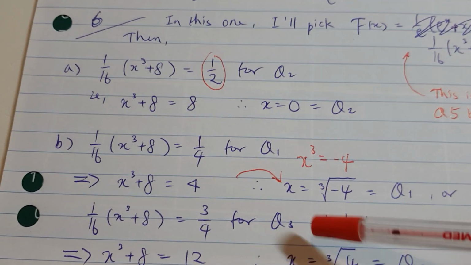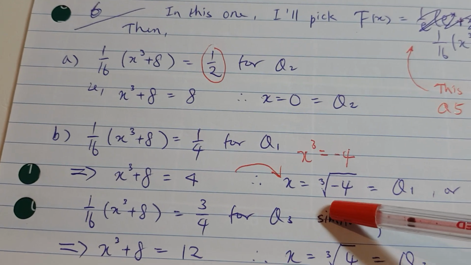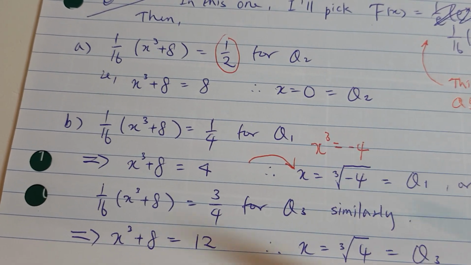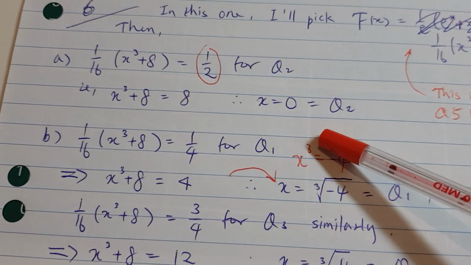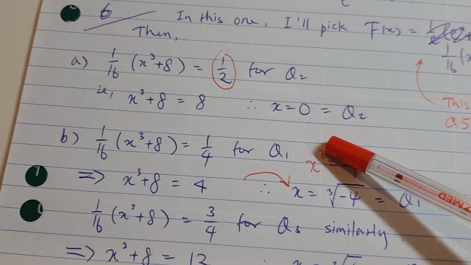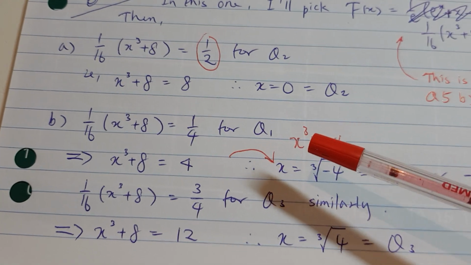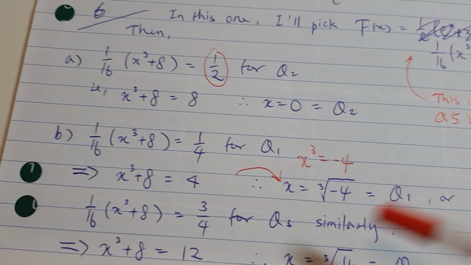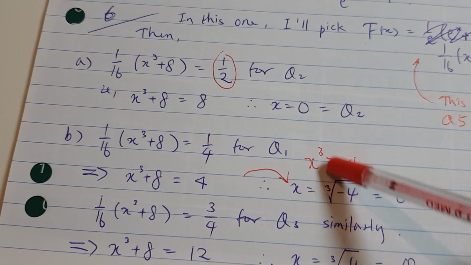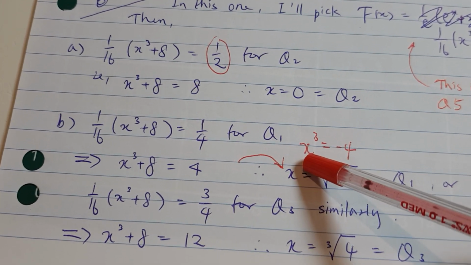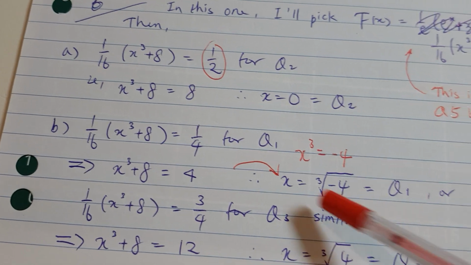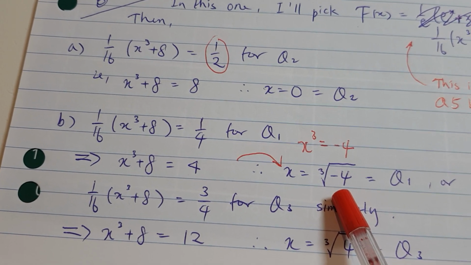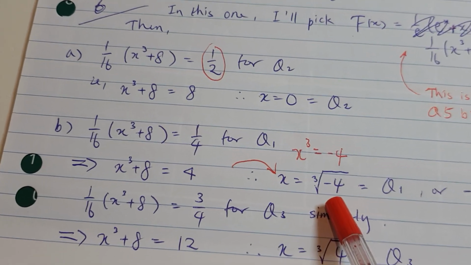Hence your x must be the cube root of that. Another mistake is that people tend to put plus and minus out of habit. Again, this is an odd power, so there should be only one solution. You don't put the plus and minus. If that is negative, then there's only one negative x value to satisfy that. So that's the cube root of -4.